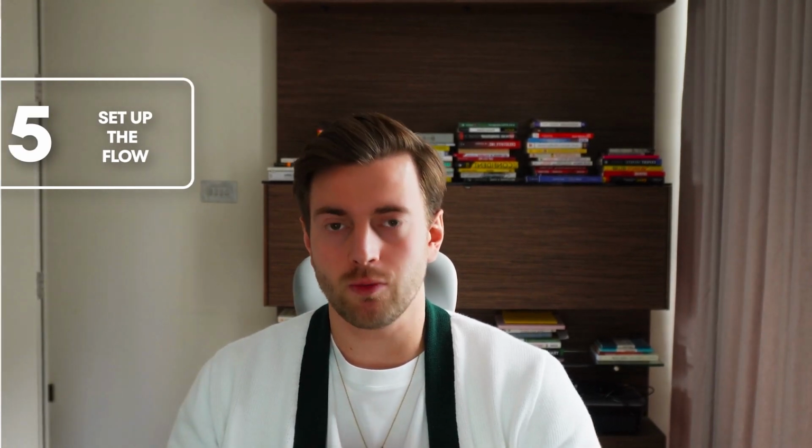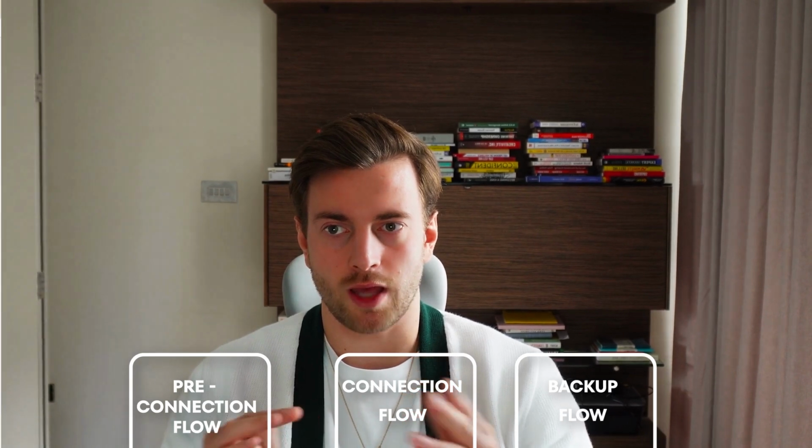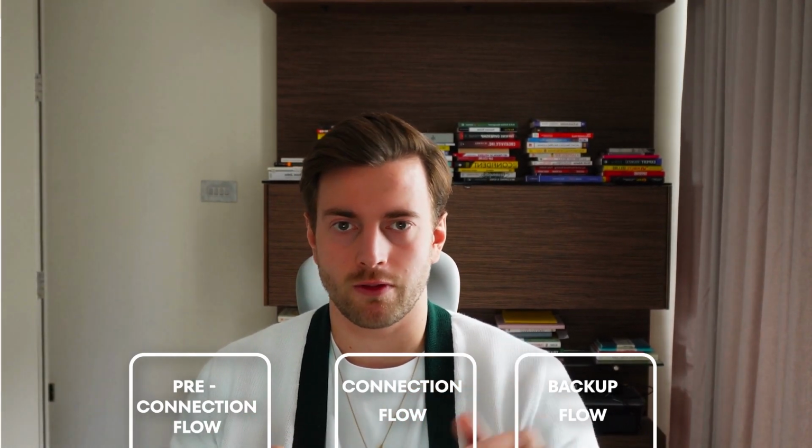Sweet. Then, once we have the tool, the next part would be to set up the flow. And there we're gonna be thinking about it in 3 chunks. It's gonna be the pre-connection flow, the connection flow, and then the flow for what happens in case something goes wrong throughout the sequence. The pre-connection flow, many people don't use it, and I think that's exactly where they miss out a lot, because what you can do is take a couple actions automatically using one of these tools on people's profiles, so that when you reach out to them, you don't look completely new.